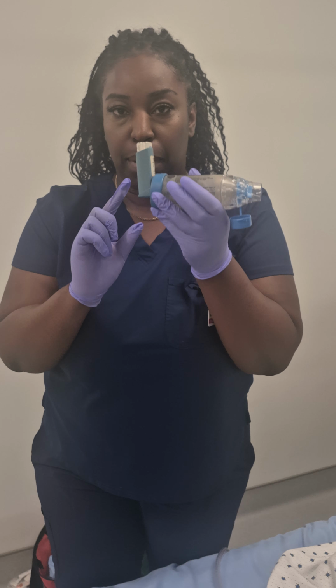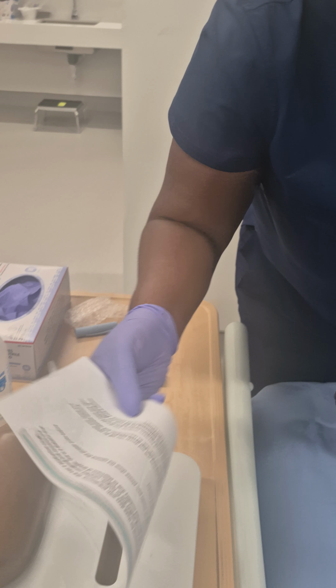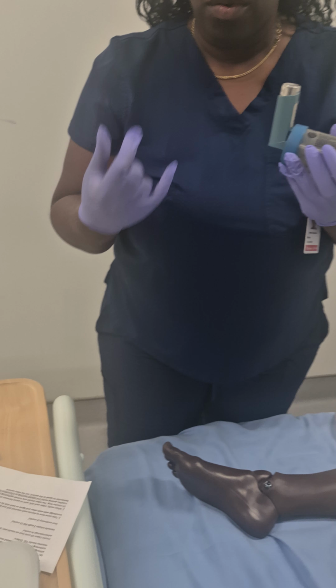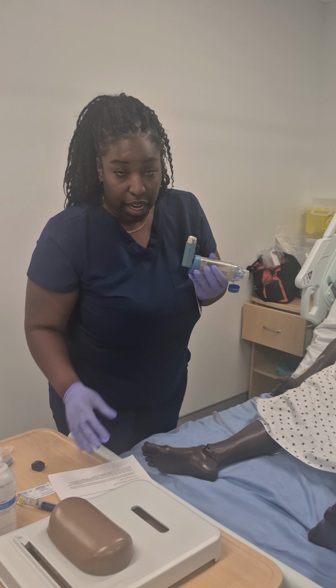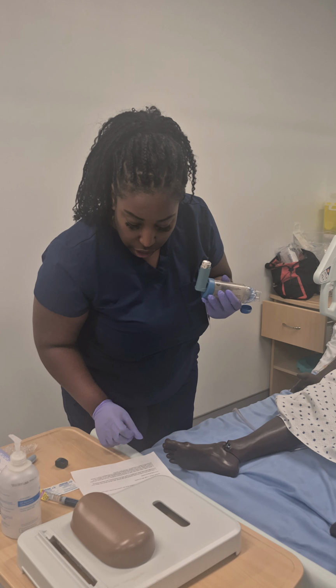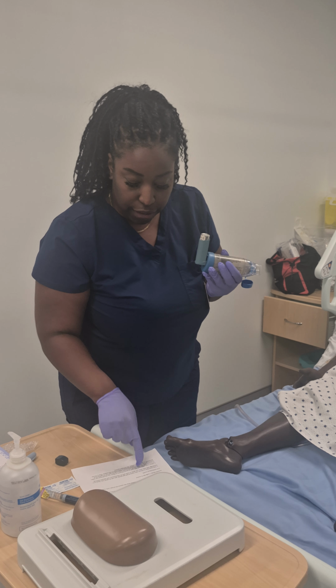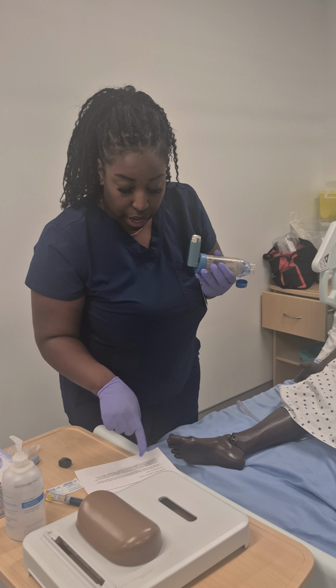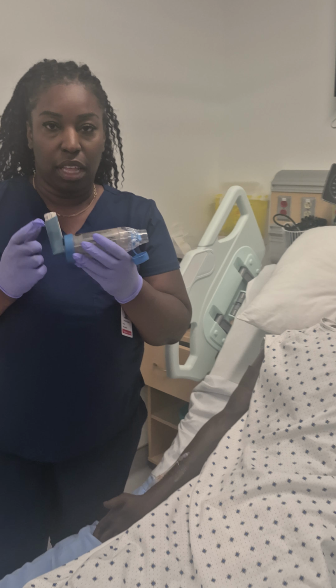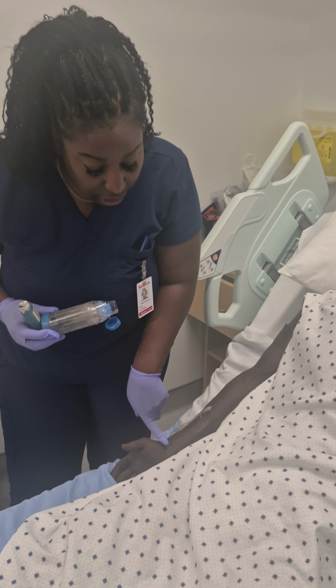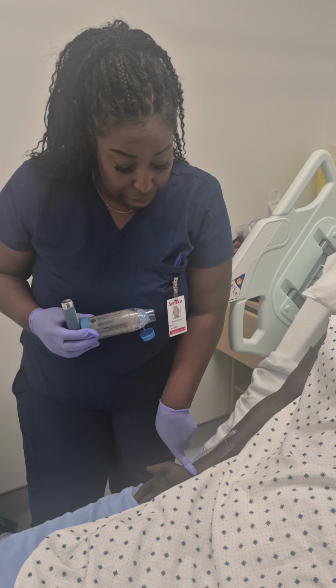So I have the Ventolin puff here, and I'm going to confirm the details with the order: right name, right dosage, right route, the 10 rights of medication administration. So we're confirming that he's going to receive 2 puffs per mouth. Okay, so I have the Ventolin, the name is there. I'm going to confirm the 2 identifiers for the patient, name and date of birth.